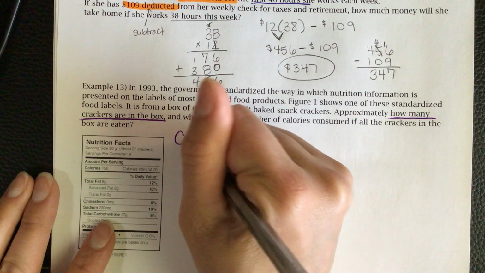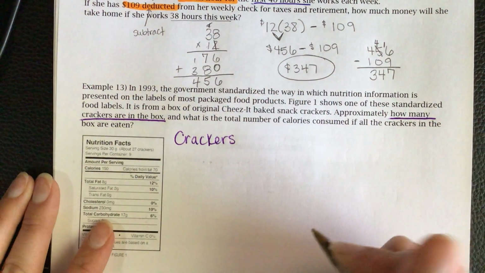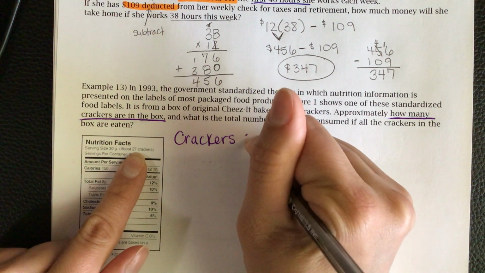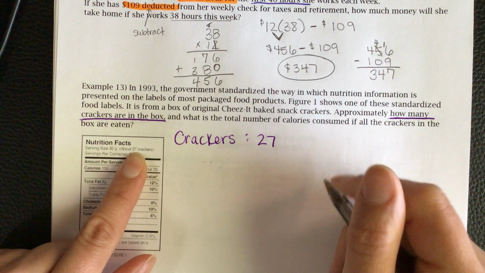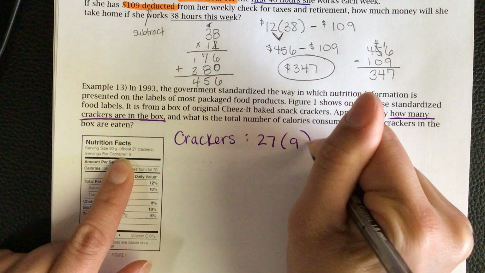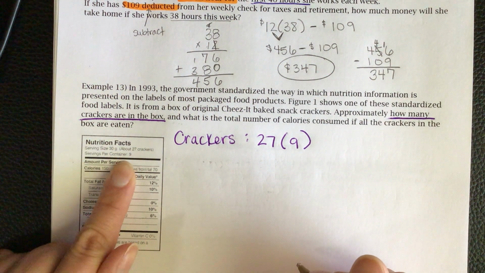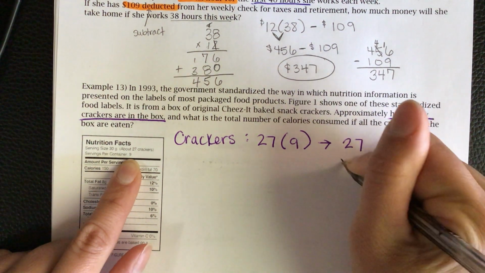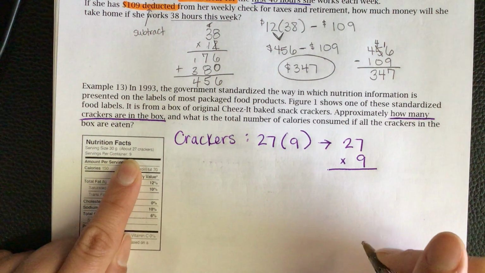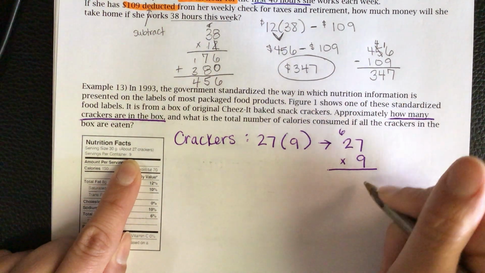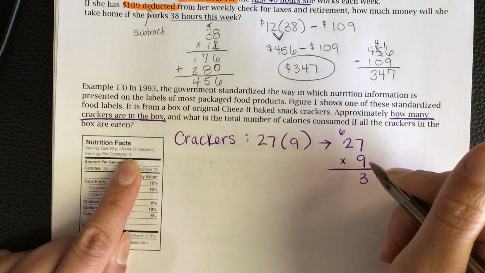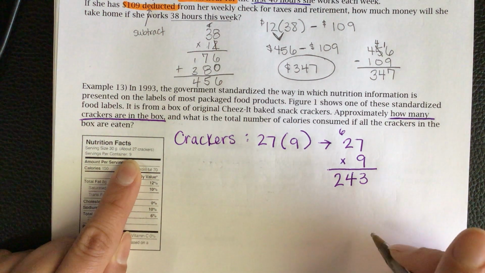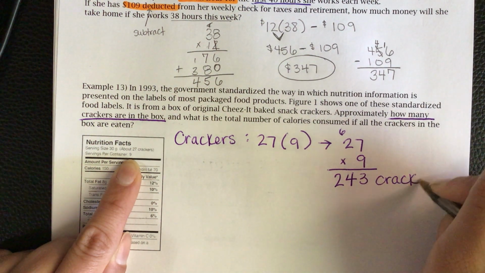So we know for crackers that in the box, we can see that there is about 27 crackers and there are 9 servings. So 27 in a serving and there are 9 servings. That means that I need to multiply 27 times 9. 7 times 9 is 63. 9 times 2 is 18 plus 6 is 24, and the answer is 243 crackers.